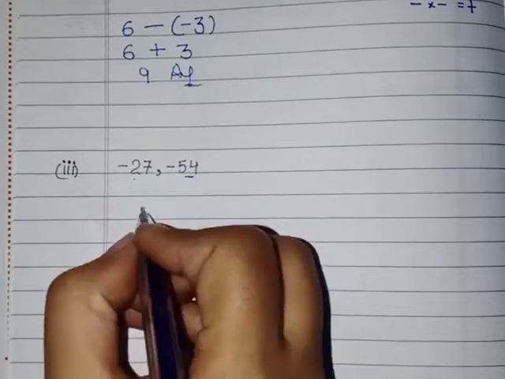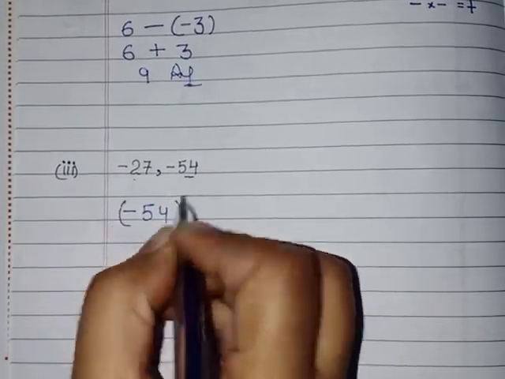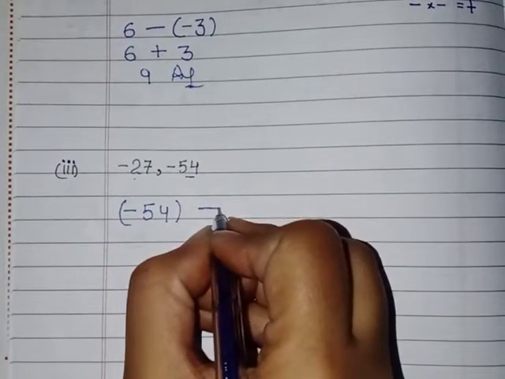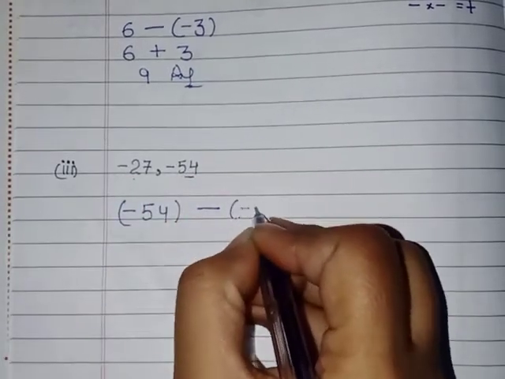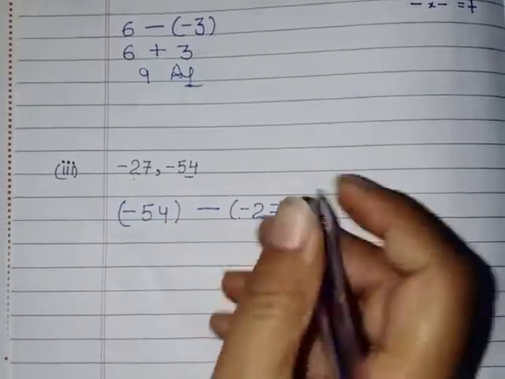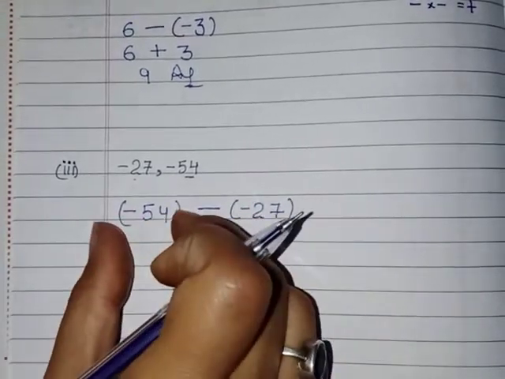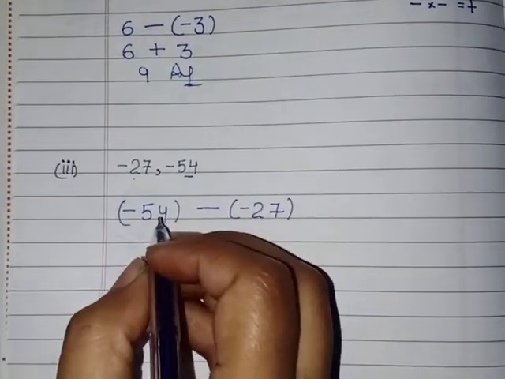Next, the third part: subtract this from this number. So firstly write this minus 54. You will write it in the bracket because this is with the minus sign. Subtract from this, which number? Minus 27. Both the numbers were with the negative sign, so you have enclosed them in the bracket. Now open the bracket in the next step.